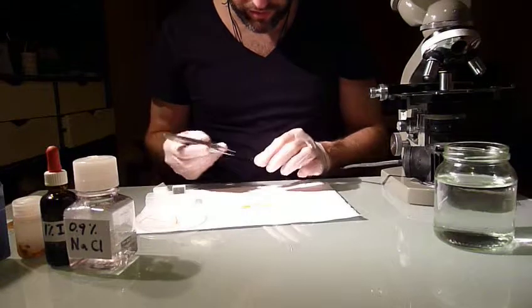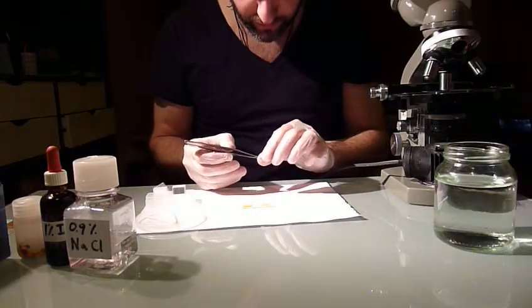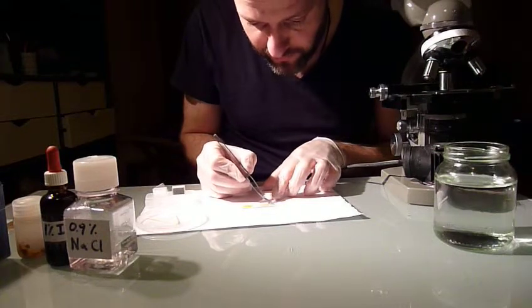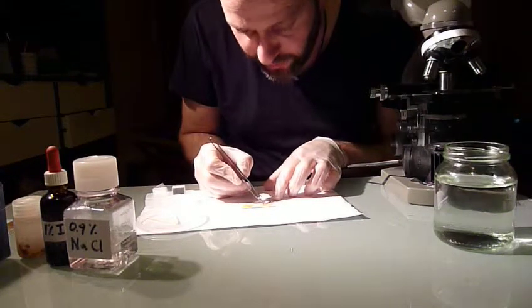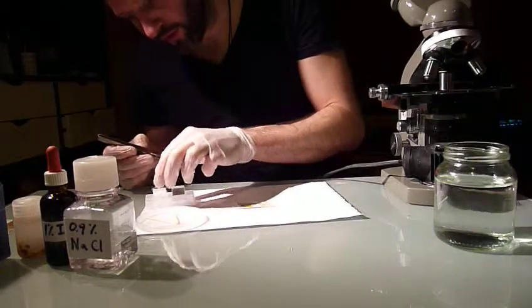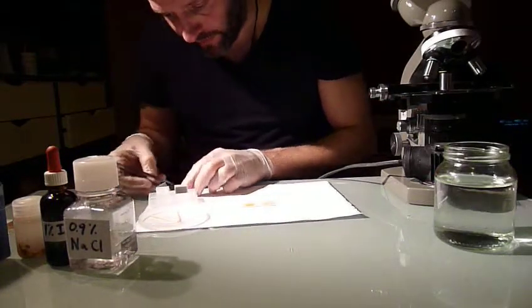It's easiest to do this with your tweezers. So you take the glass slide and you let that slowly drop in there, and you do the same for the second one.